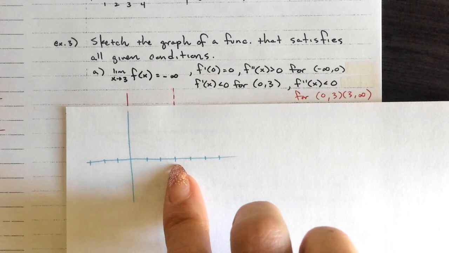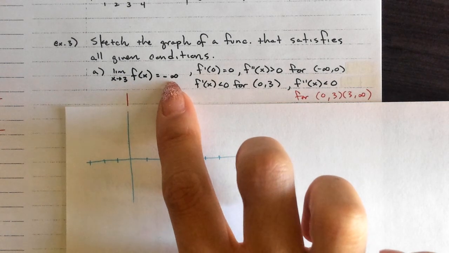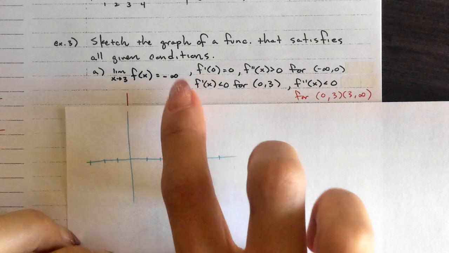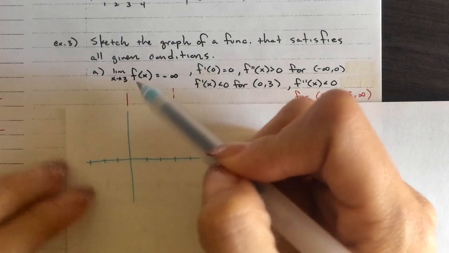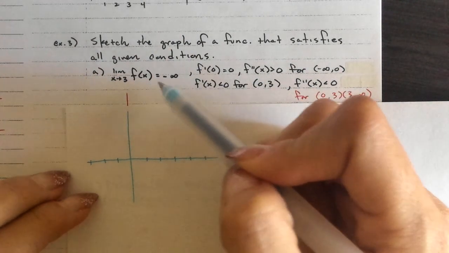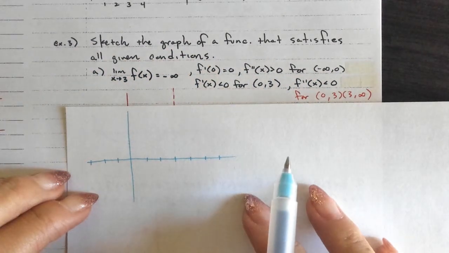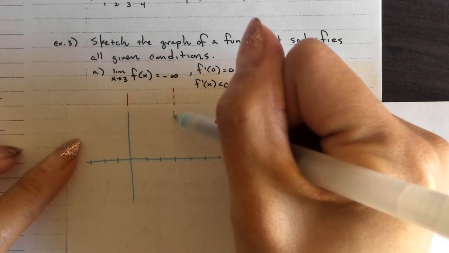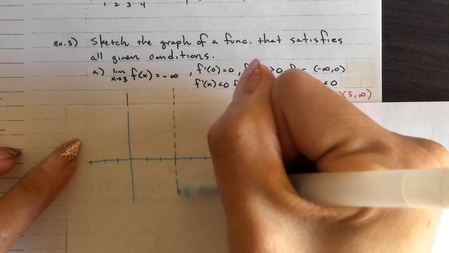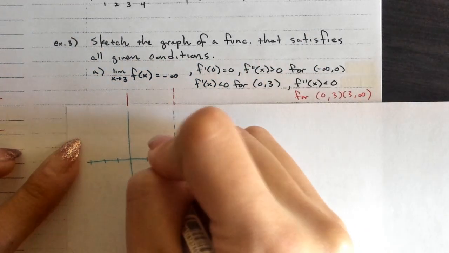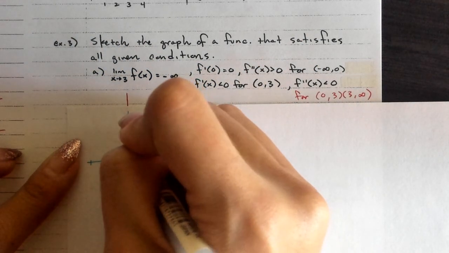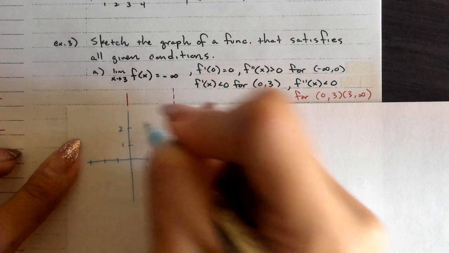Okay, so I'm going to start with the limit first, because that's not a first or second derivative. And it says at 3, the limit is negative infinity. So I should label this. That's 3, that's 2, that's 1. Let's put a 1 and 2 here just in case.